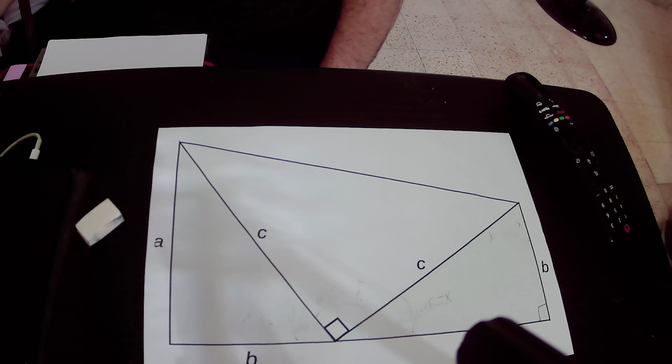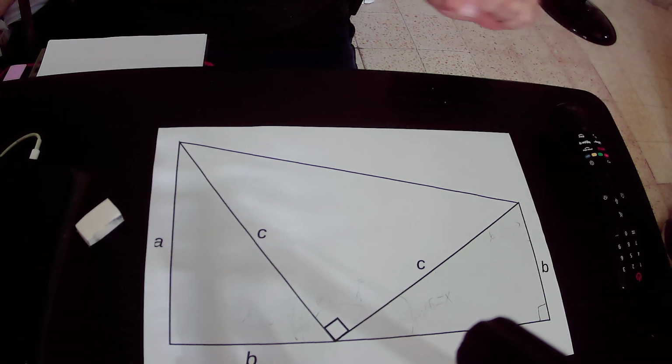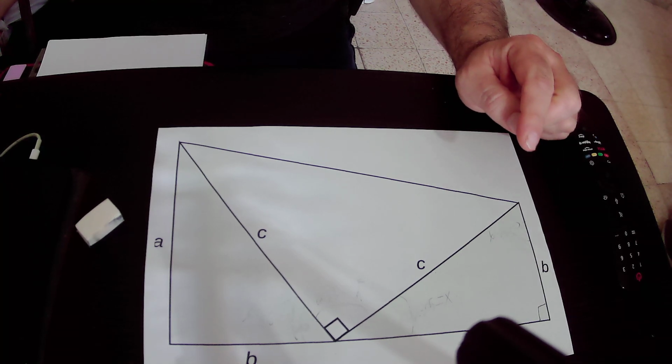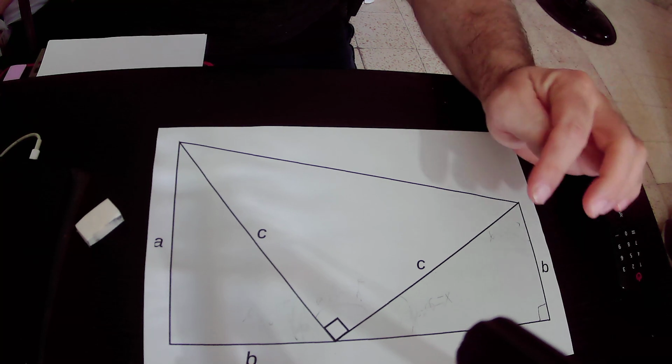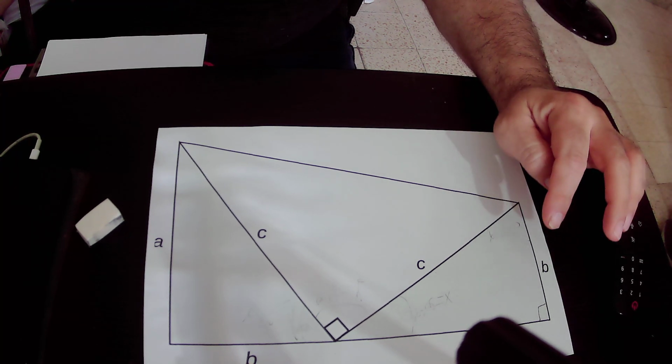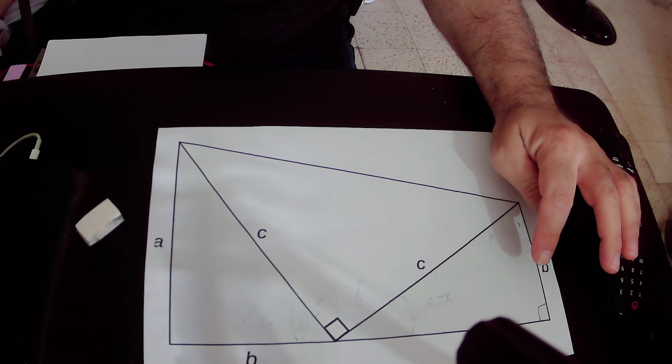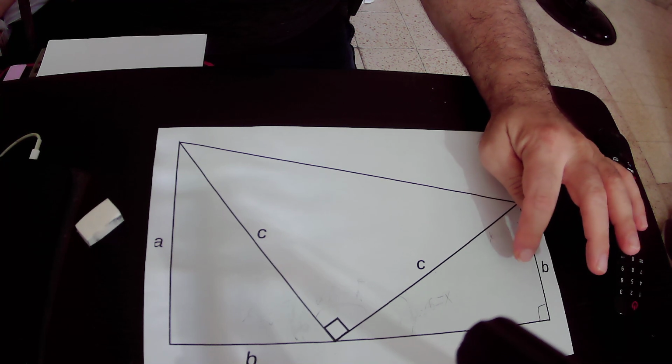Hello, in this lecture I will prove the Pythagoras theorem. The Pythagoras theorem relates to a right triangle. A right triangle is a triangle with one of its angles equal to 90 degrees, like this triangle.